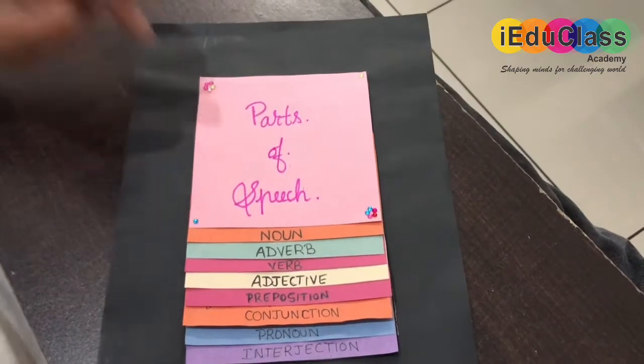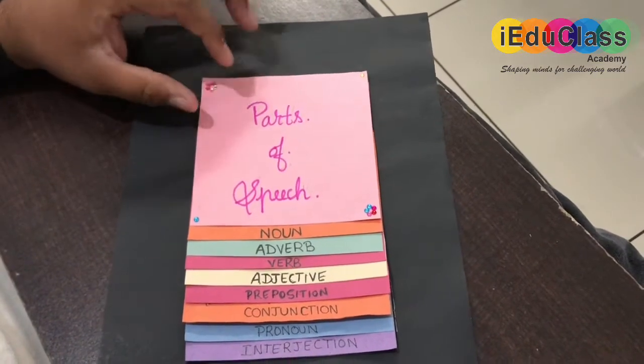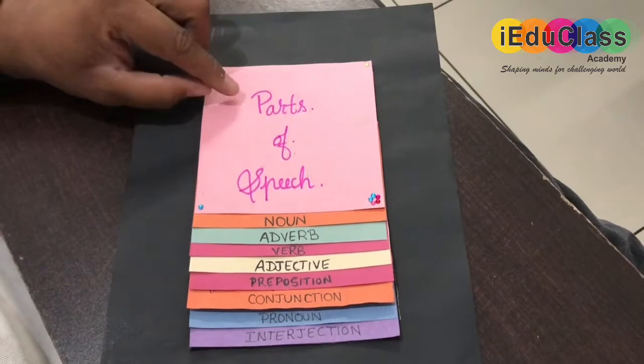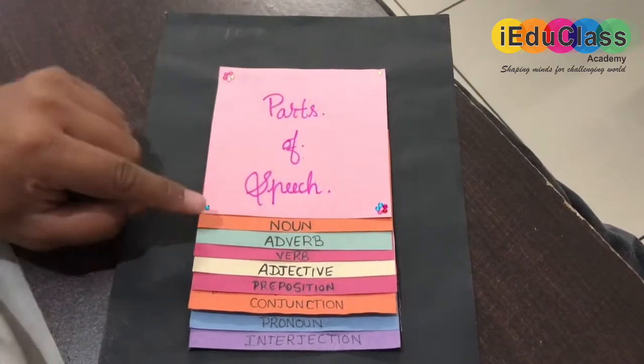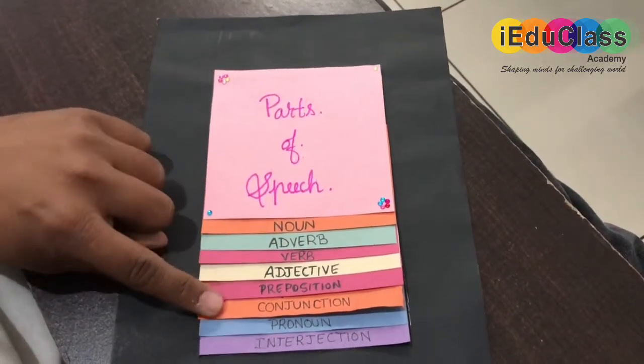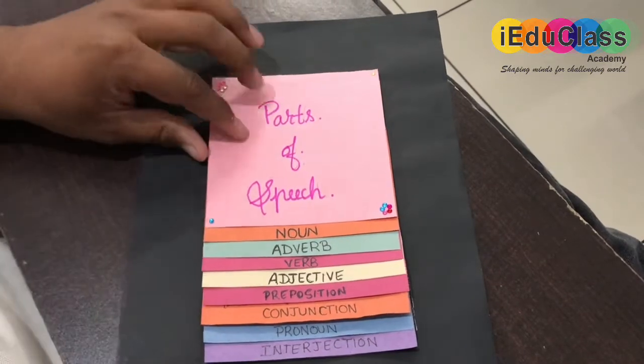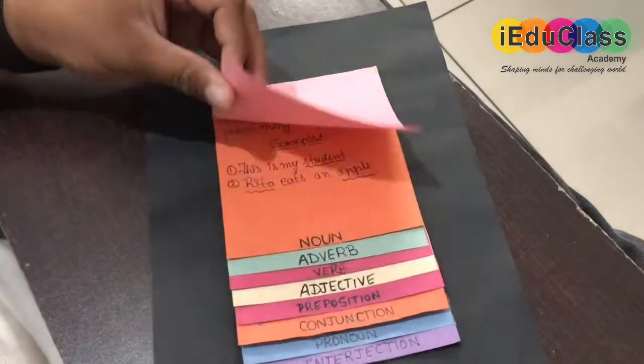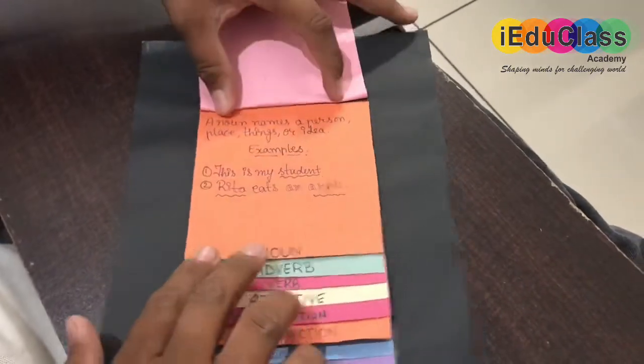Hello, this is a beautiful activity for English grammar. The topic is parts of speech. As you all know, 1, 2, 3, 4, 5, 6, 7, 8. Total 8 parts of speech are there. The first page is of noun.